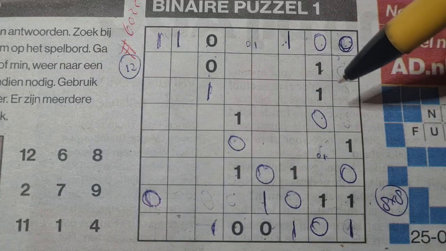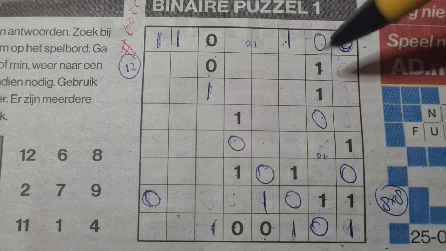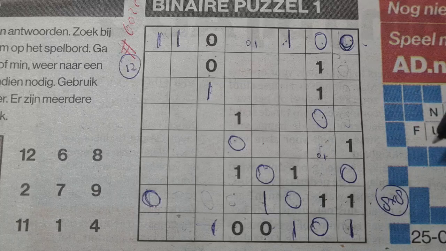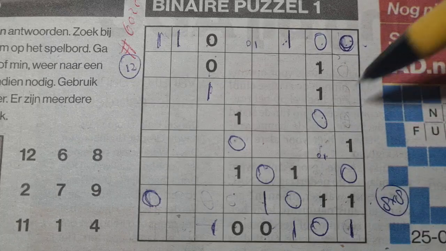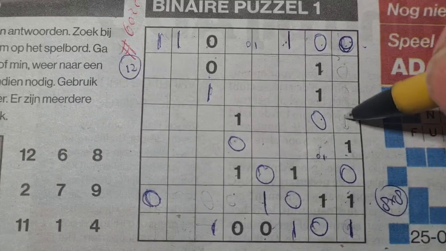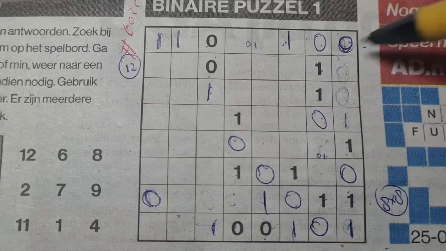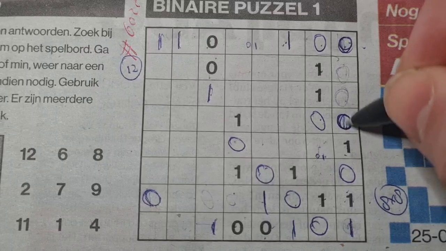Then. Yeah, I need to think. Well, still 3 ones. If I place number 4 there, then we still have 3 O's in a row in this last column. Not allowed, one of the rules. So this can be 1. This should be an O.